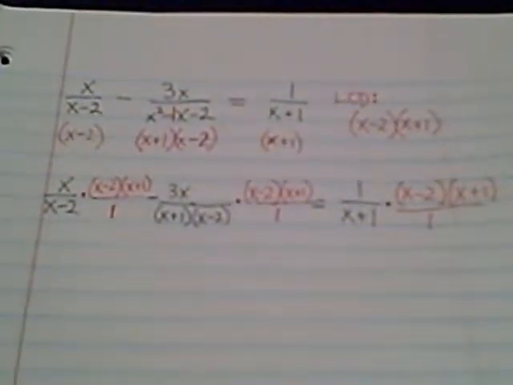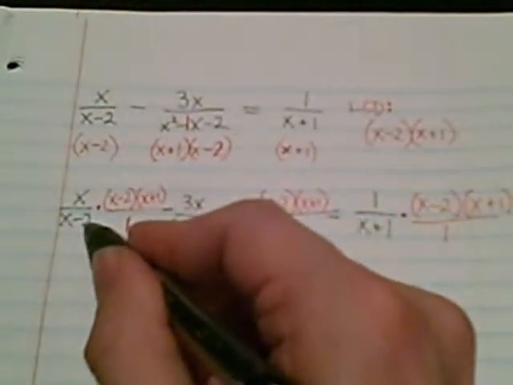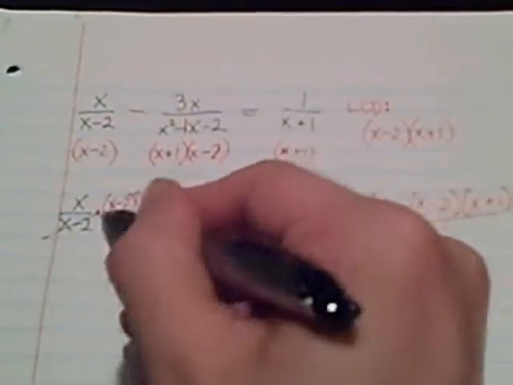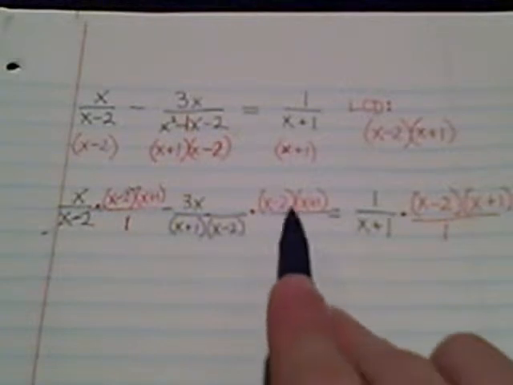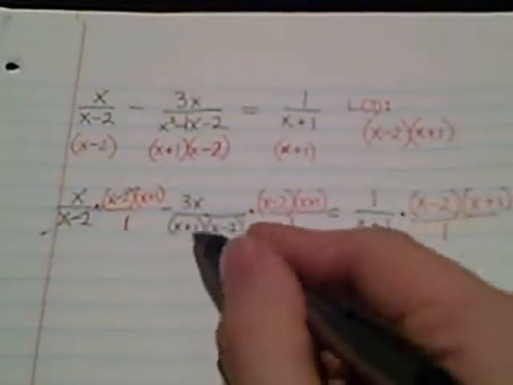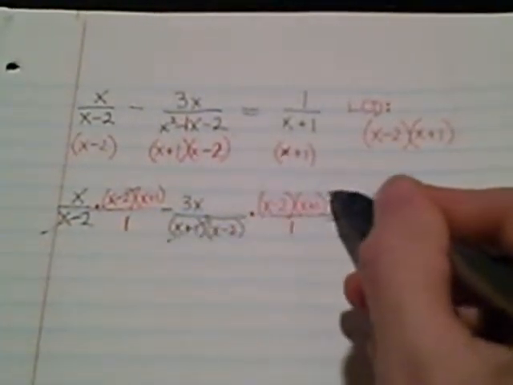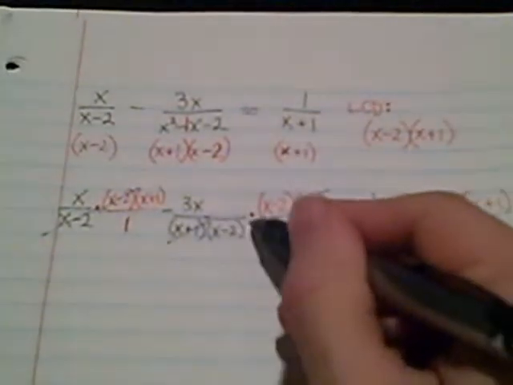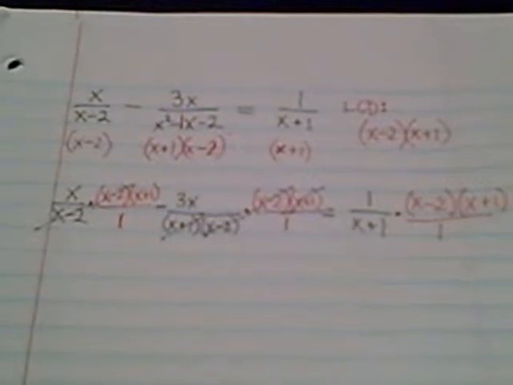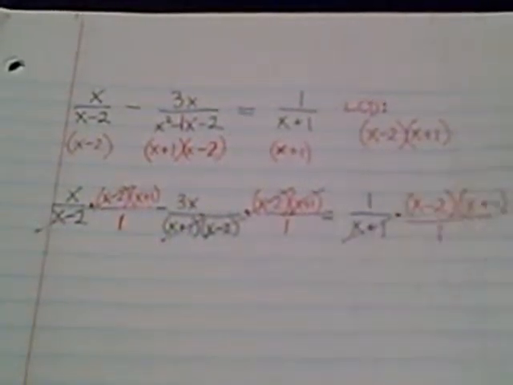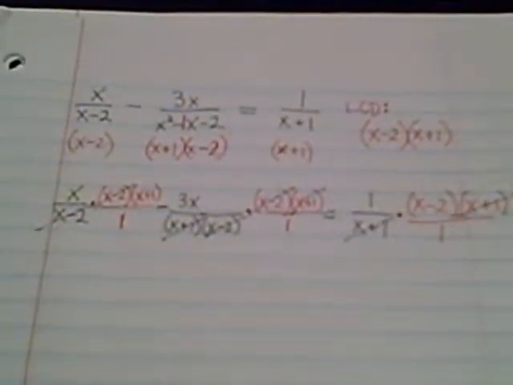Okay, what do we like to do at this point? It's one of my most favorite things to do. It is get to cancel. x minus 2 with x minus 2, smash. How about from our middle fraction here, we've got lots of canceling. x plus 1 with x plus 1, and x minus 2 with x minus 2. Cancel, cancel. And on the right side, x plus 1 with x plus 1.